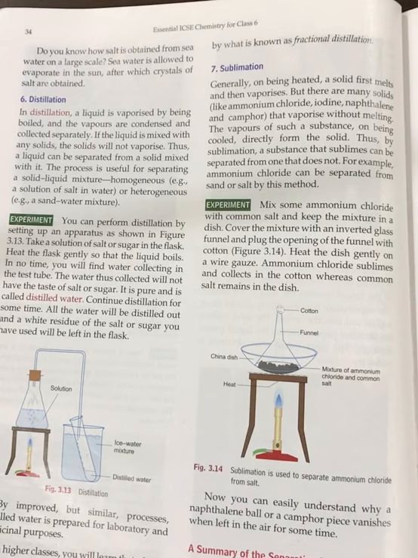Thus, by sublimation, a substance that sublimes may be separated from one that does not. So if we have a mixture of two solids, one which can get sublimed and the other one cannot, we can easily separate the two solids. Like if we take a mixture of ammonium chloride and sand, or ammonium chloride and salt, we can separate the ammonium chloride from the sand easily like this.